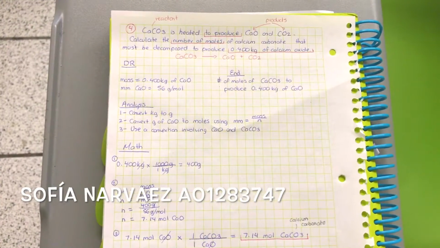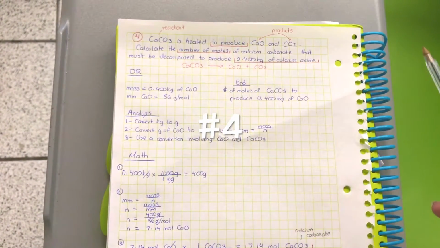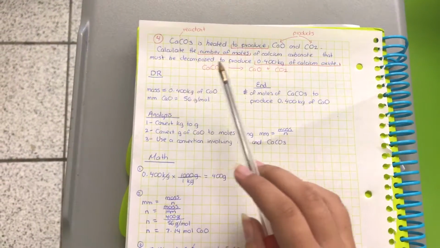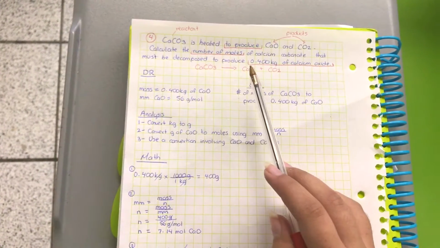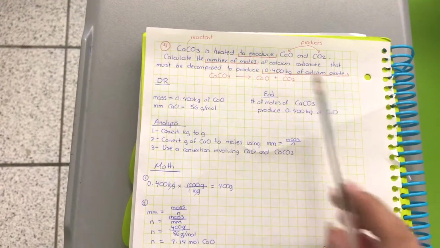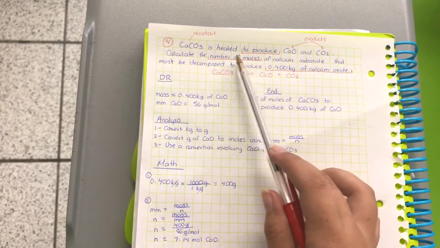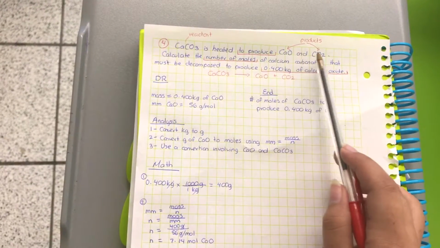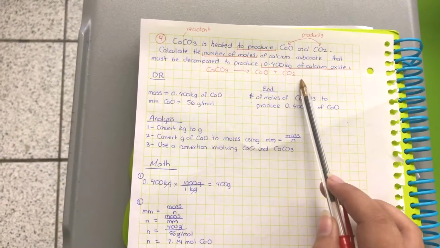In this problem we have that calcium carbonate is heated to produce calcium oxide and carbon dioxide. Calculate the number of moles of calcium carbonate that must be decomposed to produce 0.4 kilograms of calcium oxide. So we have this expression. We can see that this is a reactant, and this here says it is heated to produce, so these two will be the products. Now this expression is already balanced.